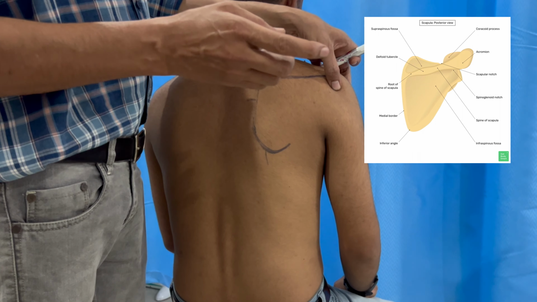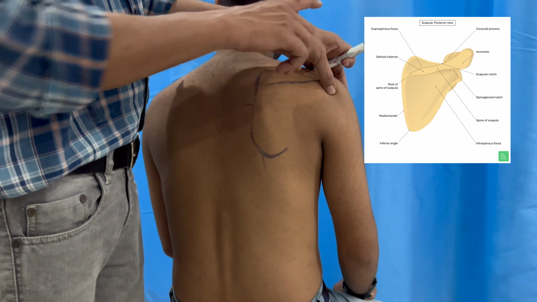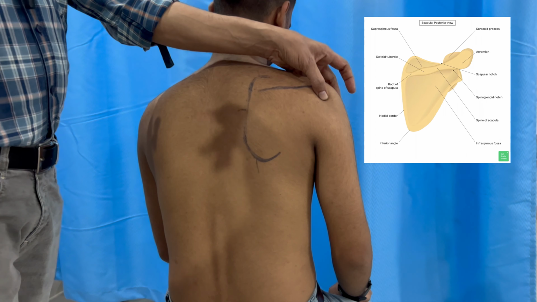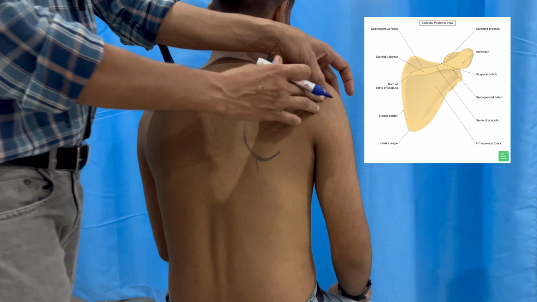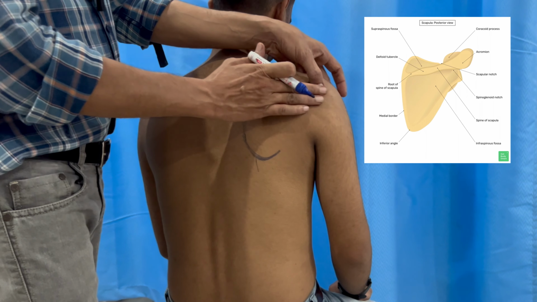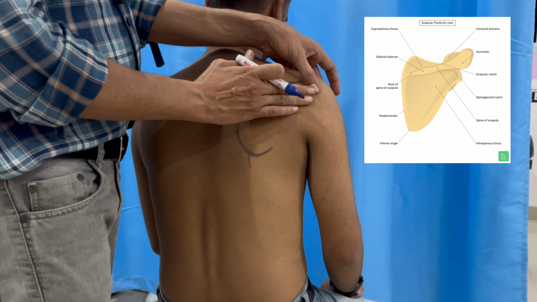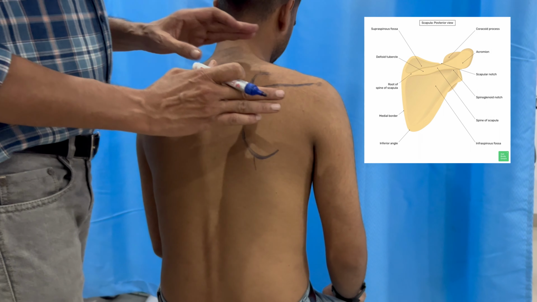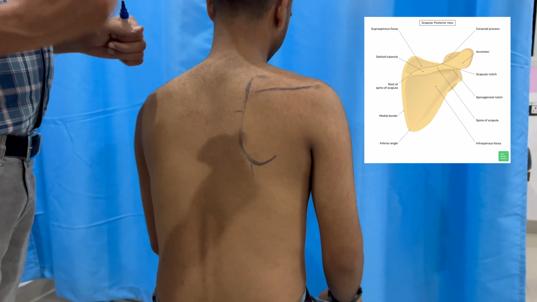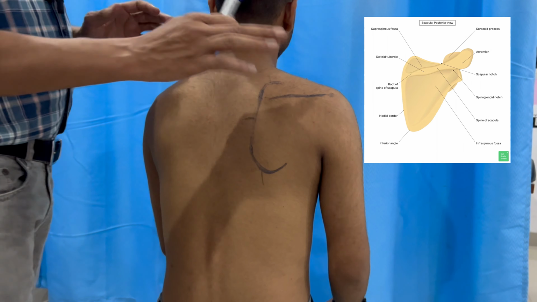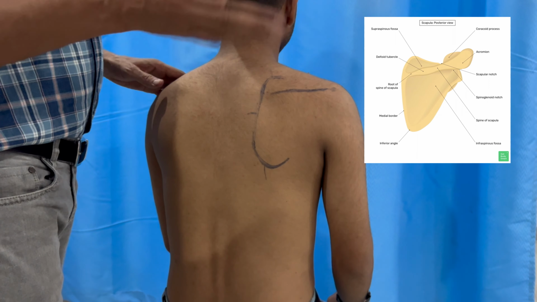But for identification of infraspinatus, first of all, we have to ask the patient to assume another position, because this is the tendon which is found underneath the muscle belly of your deltoid, the posterior deltoid. In this position, we cannot identify it. So for that purpose, we have to position the patient differently.